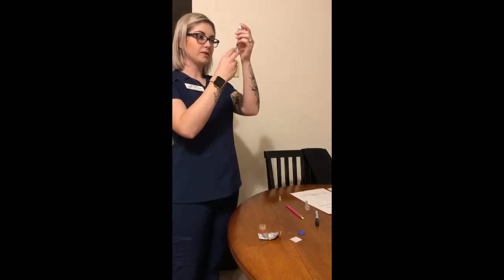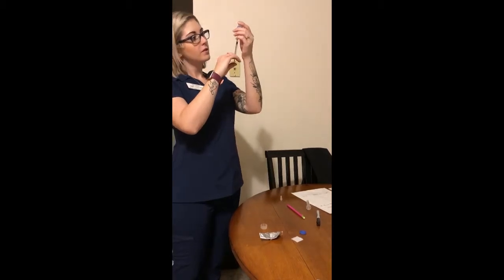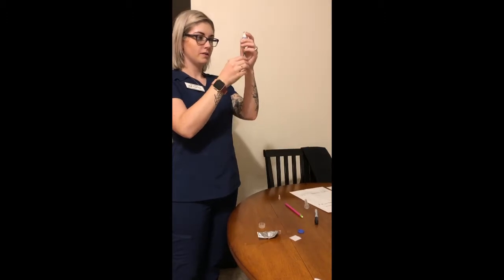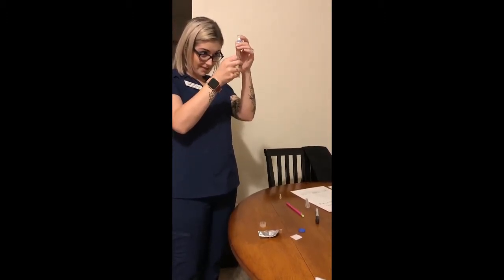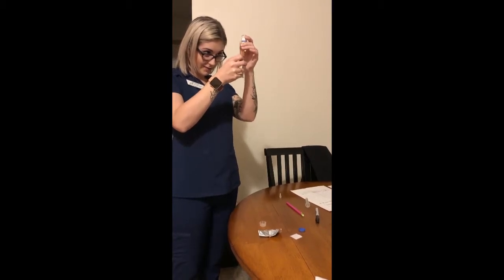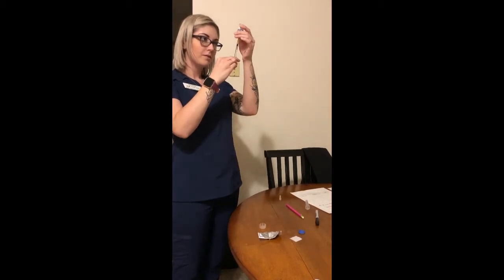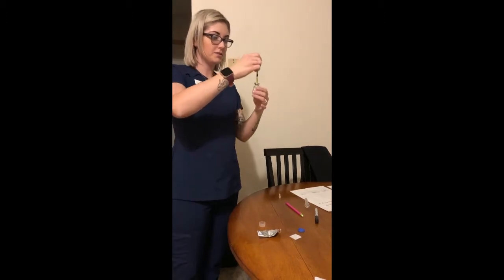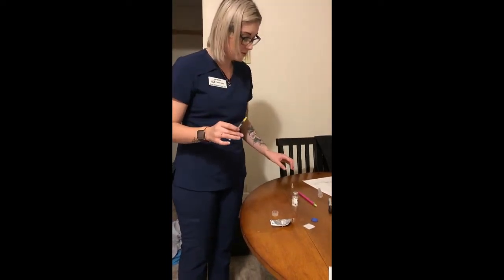You can tap it if there's an air bubble. Then you want to invert it, set it down, pull your needle out, 0.1.